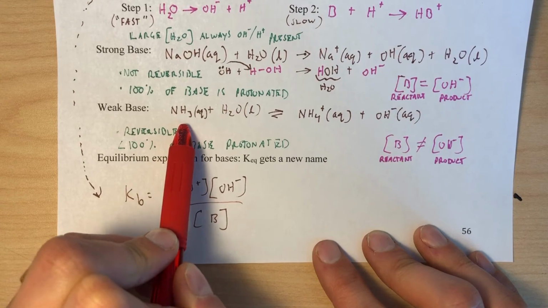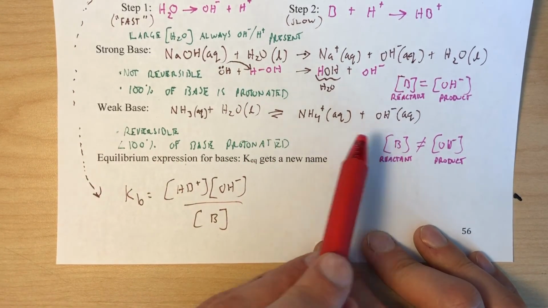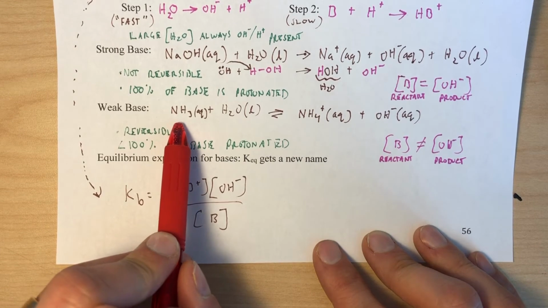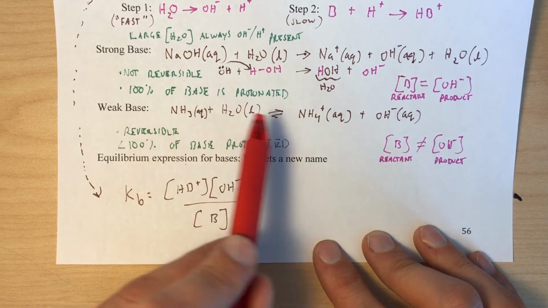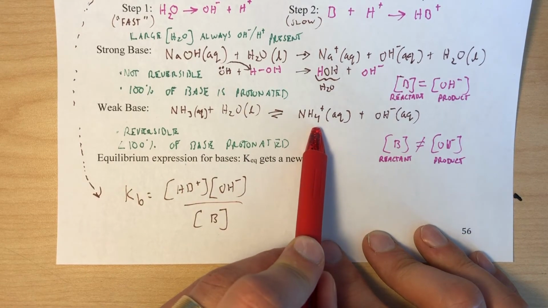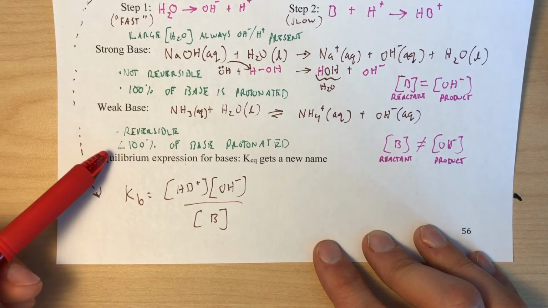So we have NH3 reacts with water in equilibrium with NH4 plus and OH minus. Again, this is acting as a proton acceptor, so NH3 should gain a hydrogen and a plus charge, which it does in the product. It has one more hydrogen and it has a charge that has gone up by 1. Weak base reactions are reversible and less than 100% of the base is protonated.